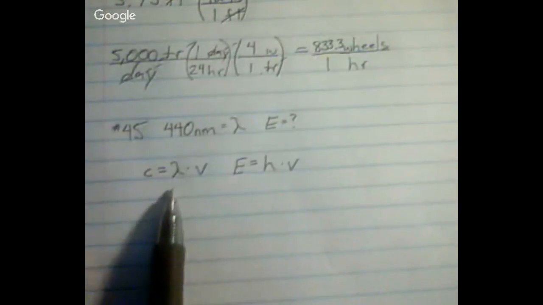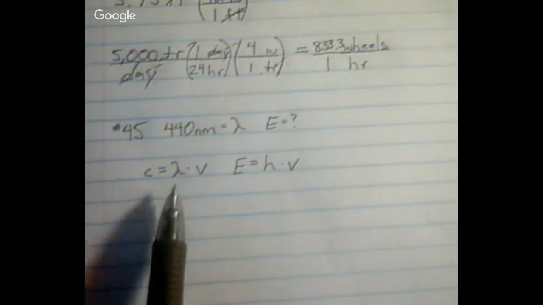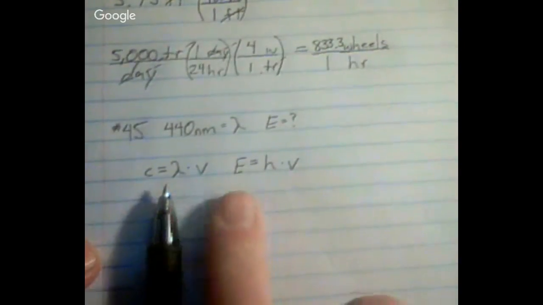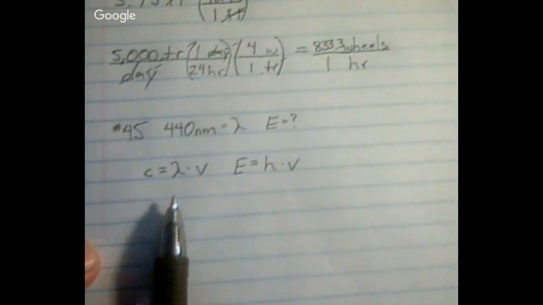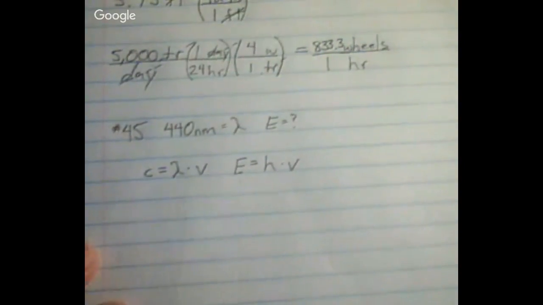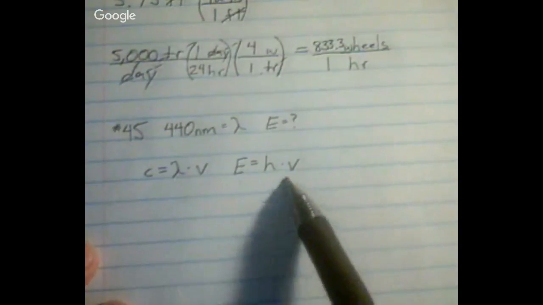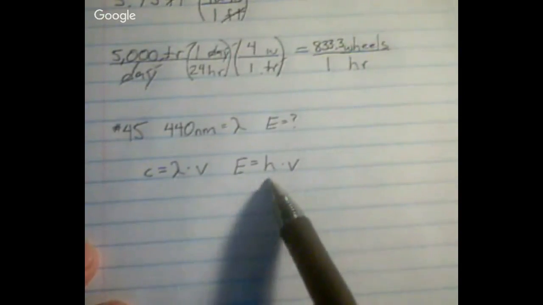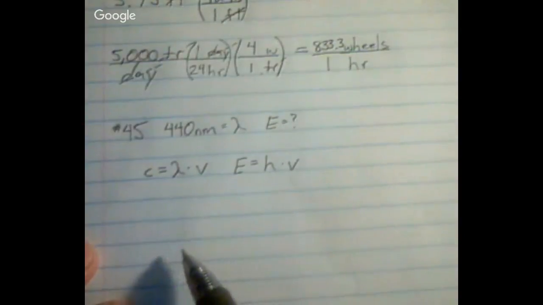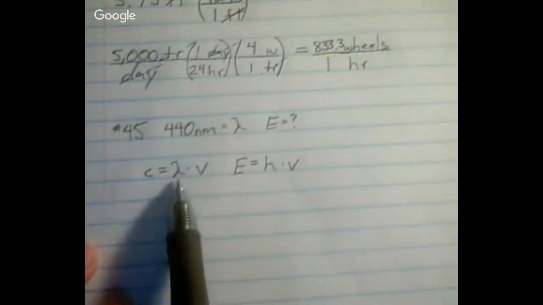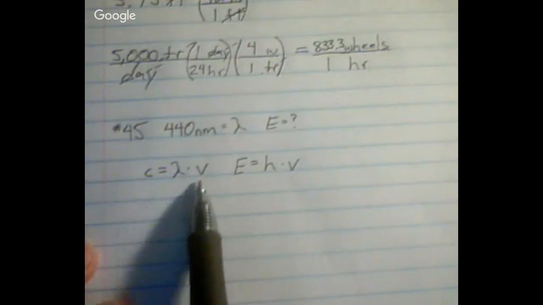Okay, so we got wavelength. So we got this equation. We got the wavelength there. We want energy, which is over here. So we're going to have to use both equations to get what we want, which is energy. If we were given frequency, I could just multiply by Planck's constant to get energy, but I was given wavelength, which is over here. So first, we got to use wavelength and the speed of light to calculate frequency.